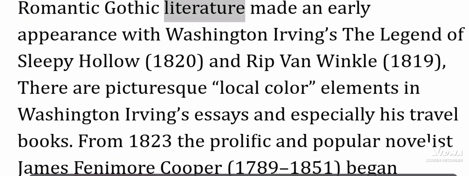Romantic Gothic literature made an early appearance with Washington Irving's The Legend of Sleepy Hollow, 1820, and Rip Van Winkle, 1819. There are picturesque, local color elements in Washington Irving's essays and especially his travel books.